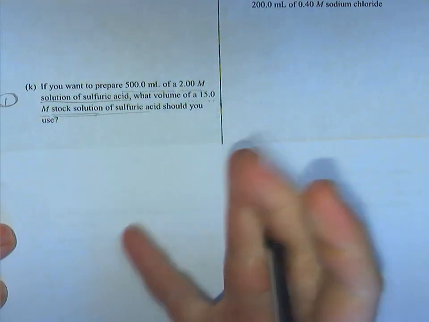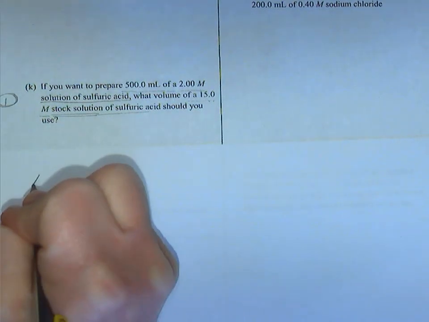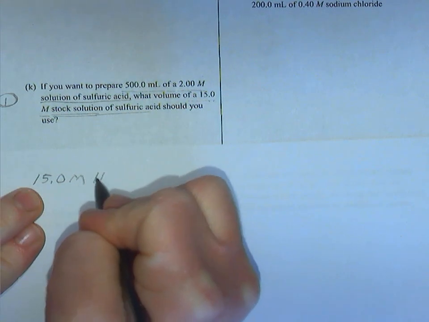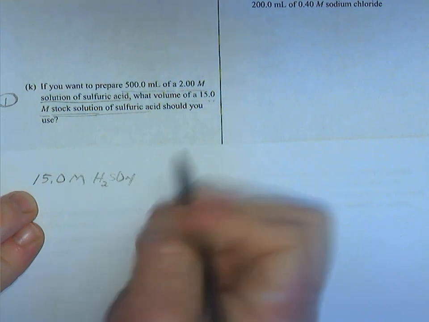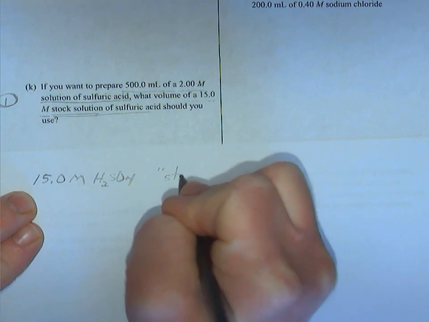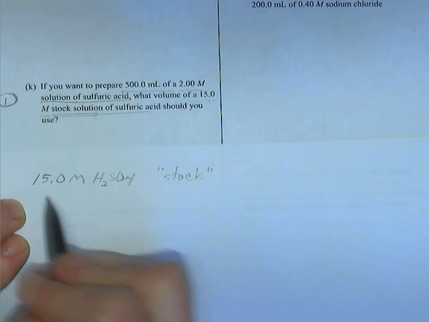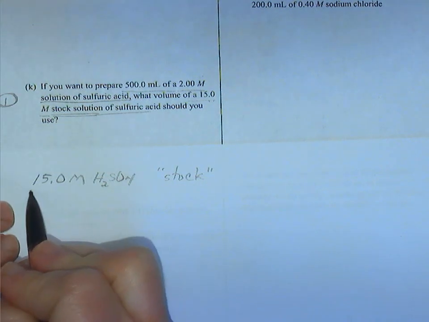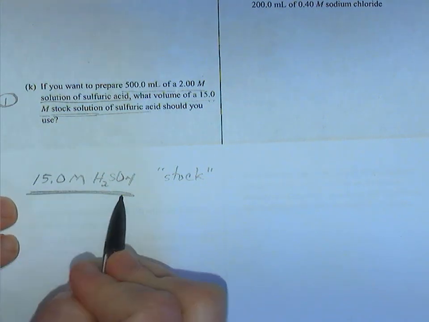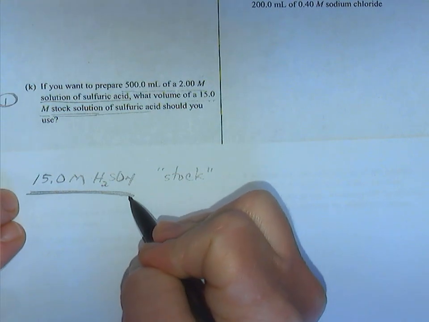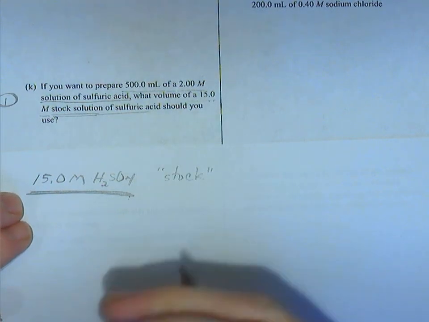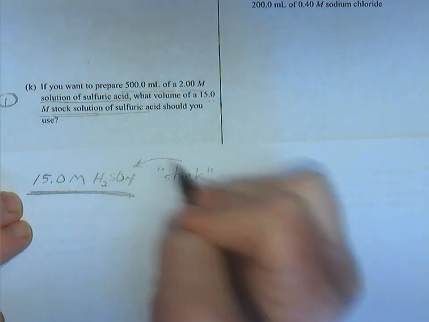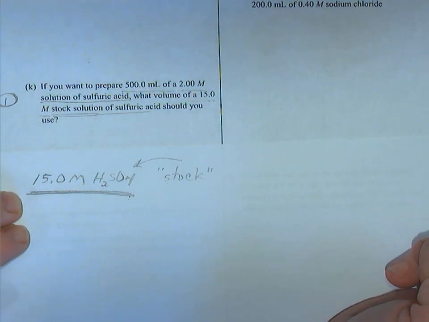So imagine back in your storage, you have a 15 molar sulfuric acid. Often, solutions that are kept in storage at higher concentration, and we pull from these and dilute them to make lab solutions, we often call those stock solutions.